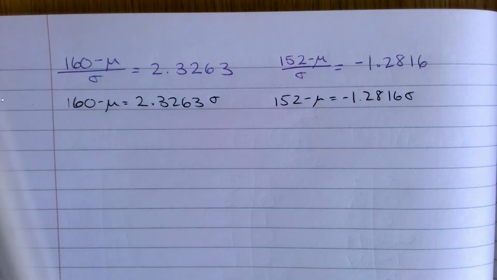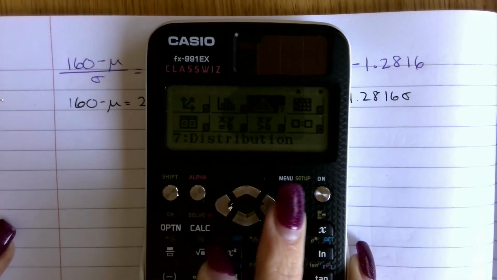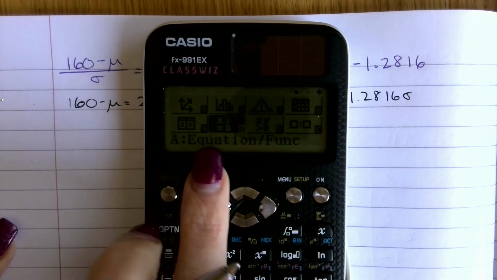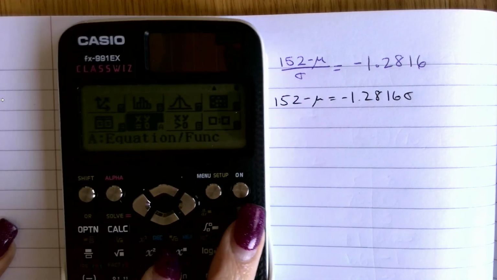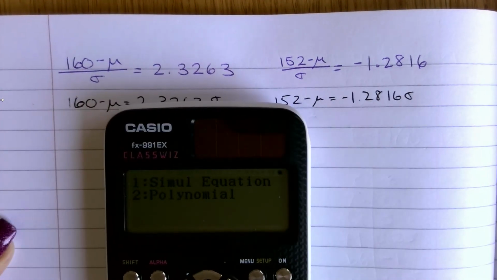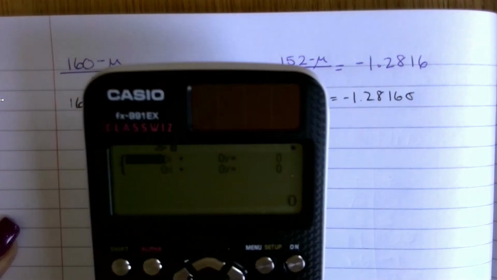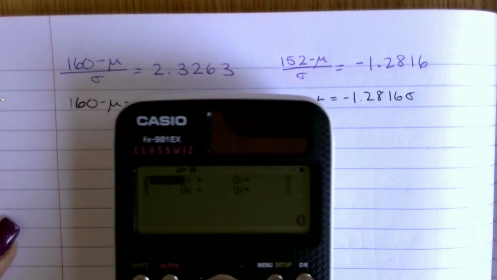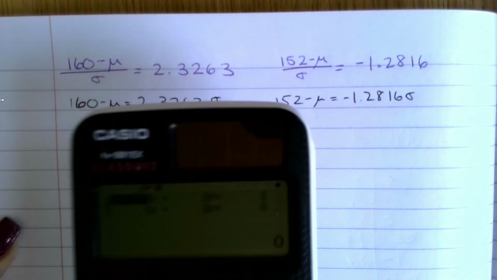Now, if I go to my calculator and do menu and A, it allows you to do simultaneous as number 1. And in doing the simultaneous, we have two unknowns, so I'm going to hit 2. And you can see that it says how many x plus how many y equals 0.